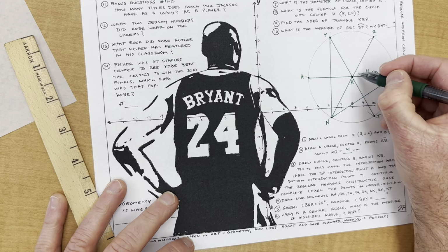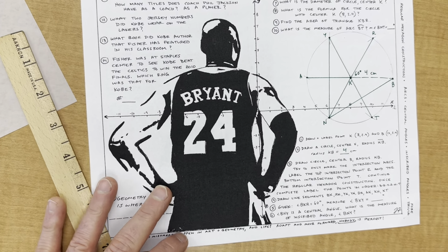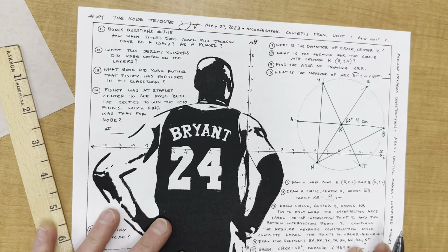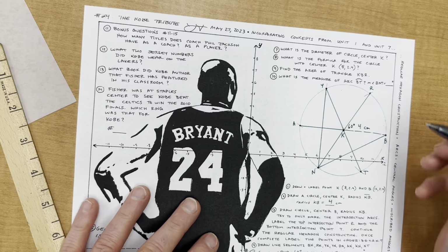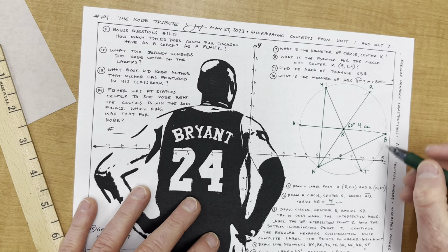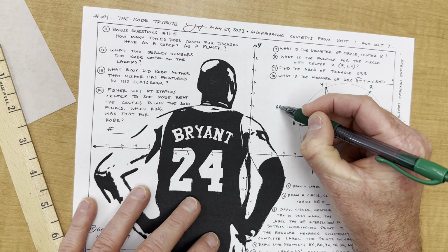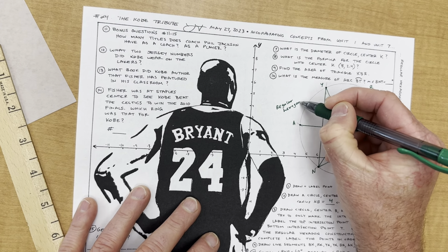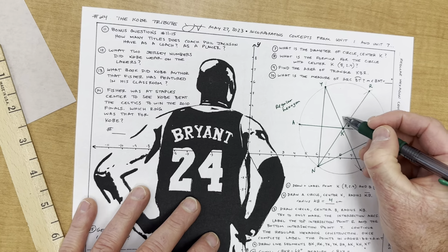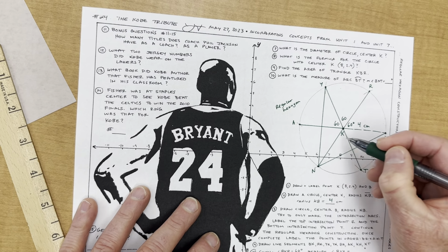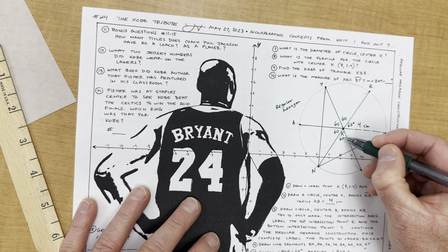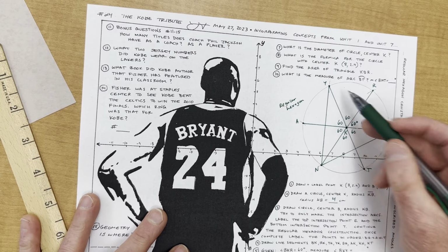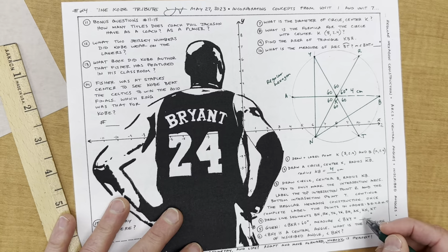Given BKR is 60 degrees, what's the measure of BKY? Well, you know this is a regular hexagon, so every single one of these is 60. So BKY is 120 degrees.